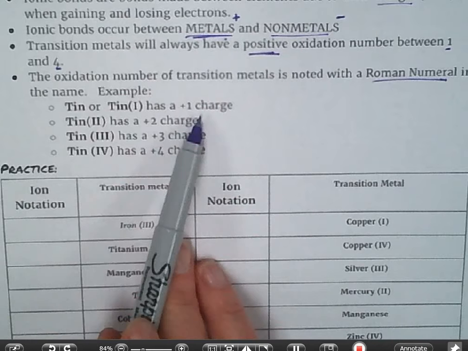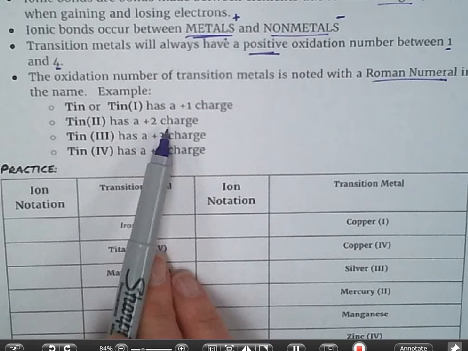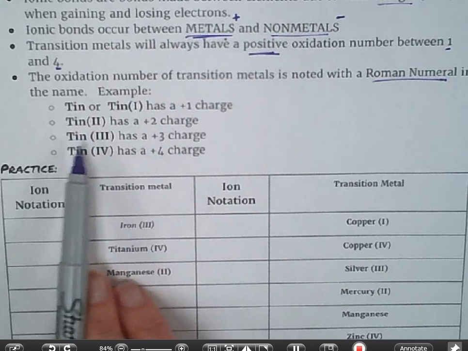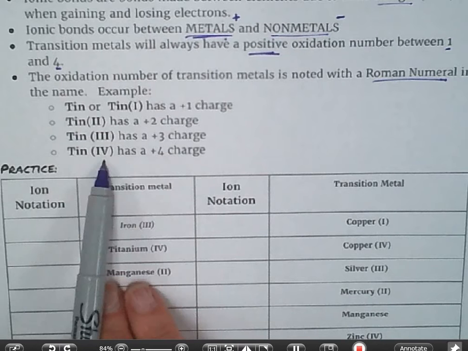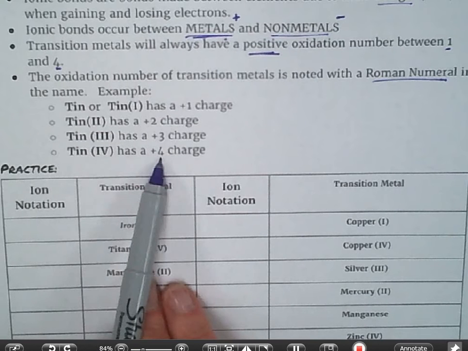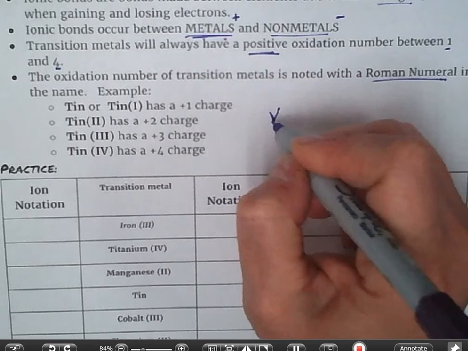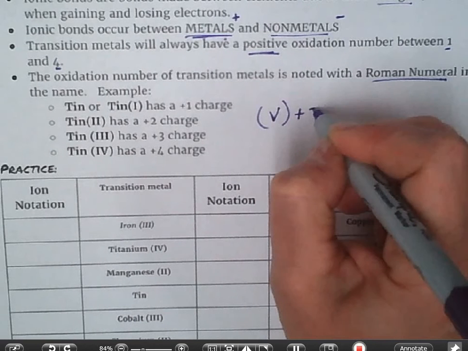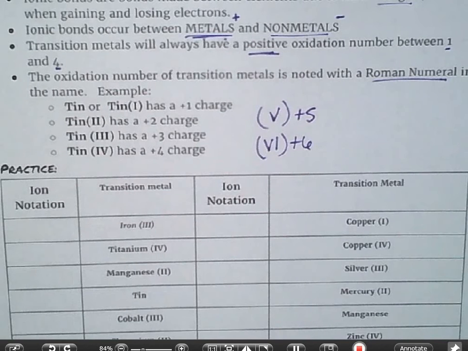Tin with a Roman numeral 2 has a positive 2 charge. Tin with a Roman numeral 3 has a positive 3 charge. Tin with a Roman numeral 4, notice 4 is IV, has a positive 4 charge. If by chance you see a V, that is a 5, that's a plus 5. And then a VI, if by chance, is a plus 6. Those do happen, just really, really rare. So it's not impossible, you just don't see those very often. But the same thing: that Roman numeral means their charge.